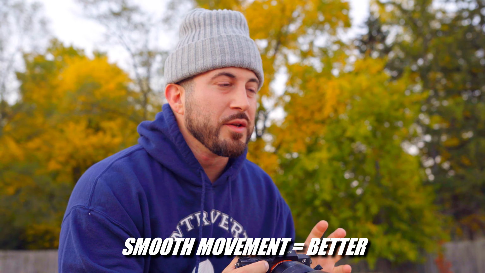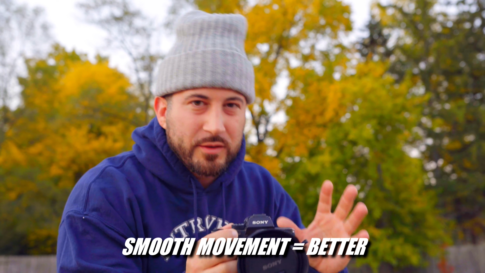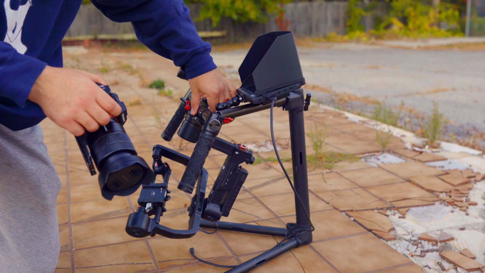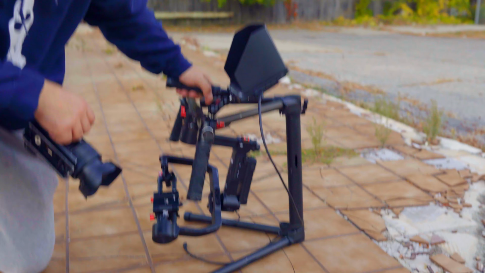It'll look the best if you have a gimbal, something real smooth, because when you slow it down, you don't want it to be shaky or jittery. And when you speed it up, you don't want it to look bad like that. So for my gimbal, my stabilizer, I have a DJI Ronin M. I've had this for about 3 years.